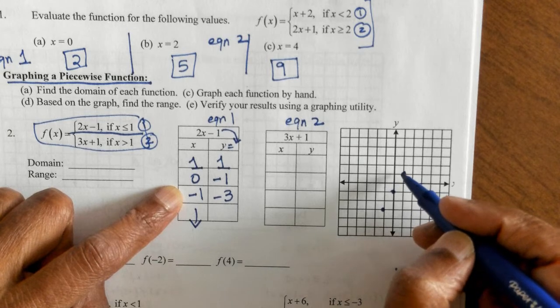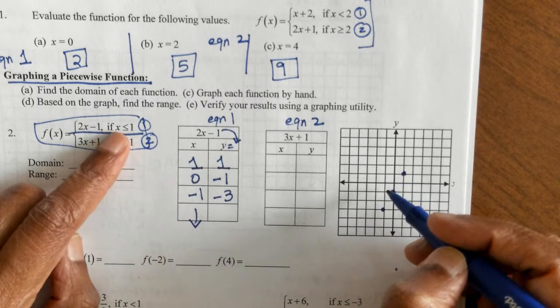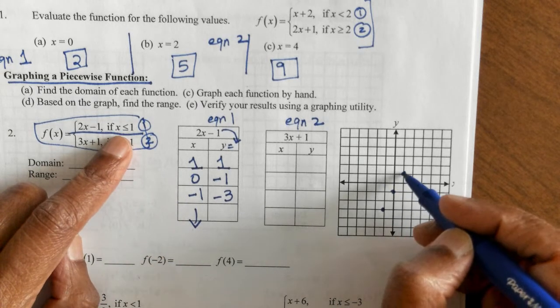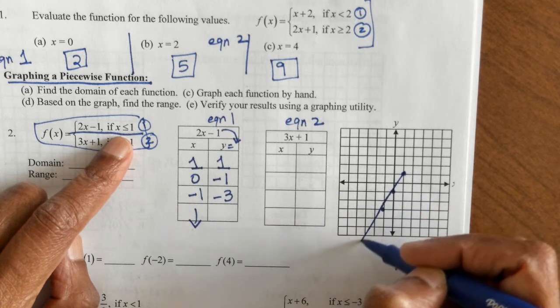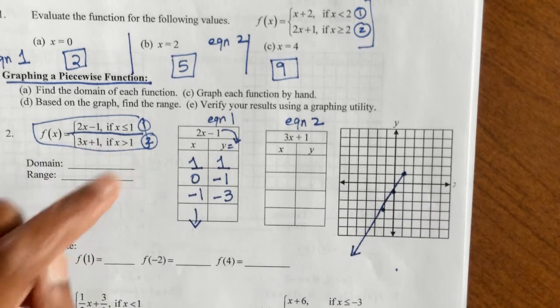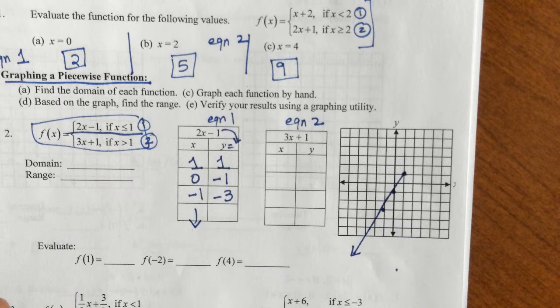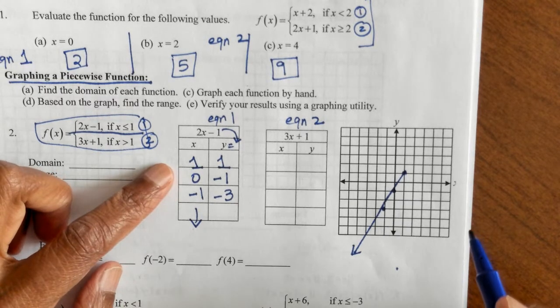And then it continues. Okay, I can continue doing it because it's all values of x less than 1. So I will draw my line in this direction. Everybody okay?